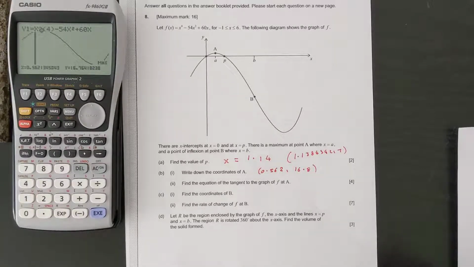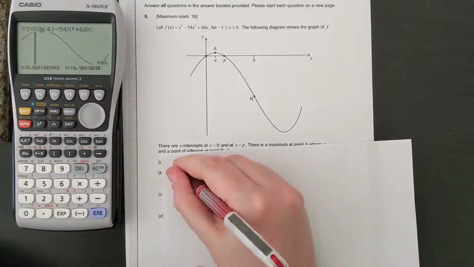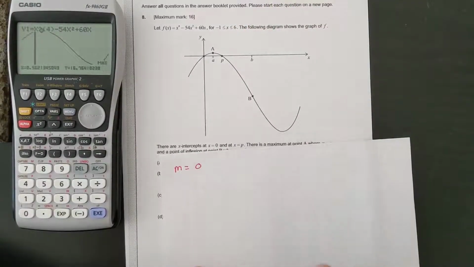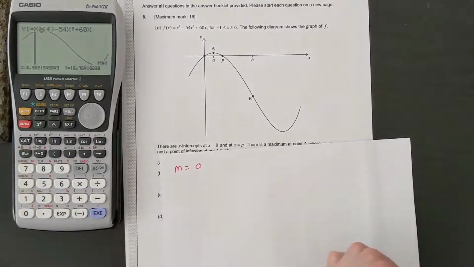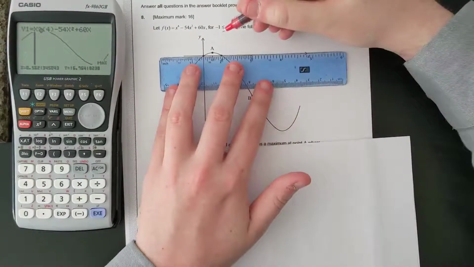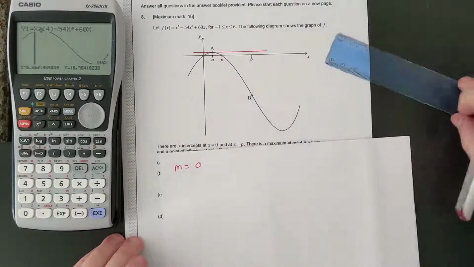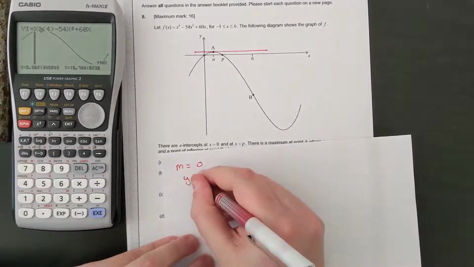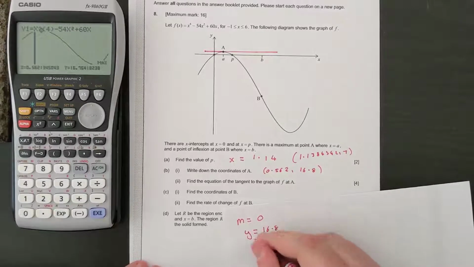And then I'm asked to find the equation of the tangent to the graph of f at A. A number of ways to do this, but by far the easiest way is to think, well, at your maximum point your gradient must be 0. In other words, you just have a horizontal line, so your tangent will just trace out a horizontal line going through the value on your y-axis that you've already found for A. So that'd be y is equal to, and then 16.8.